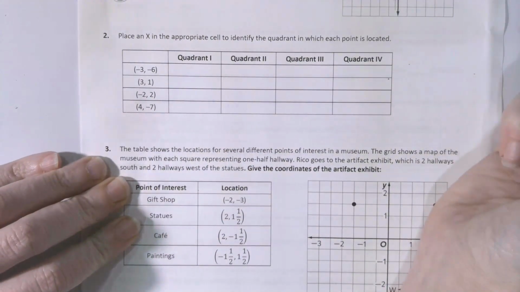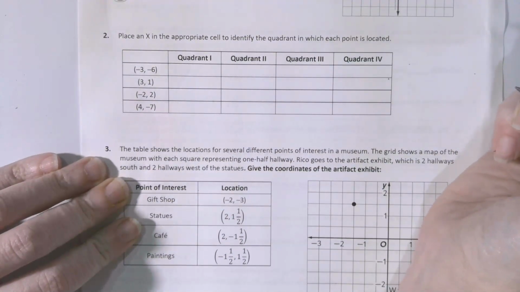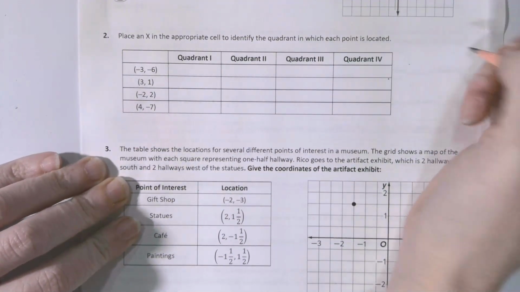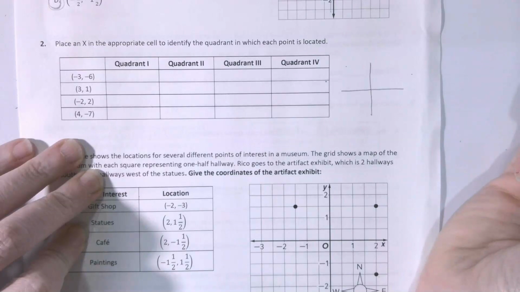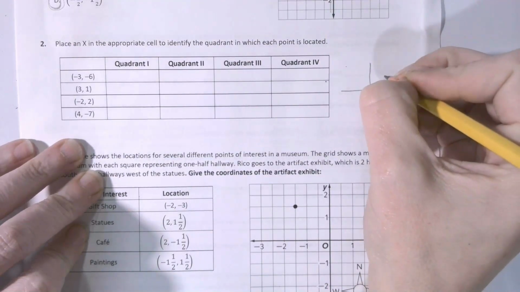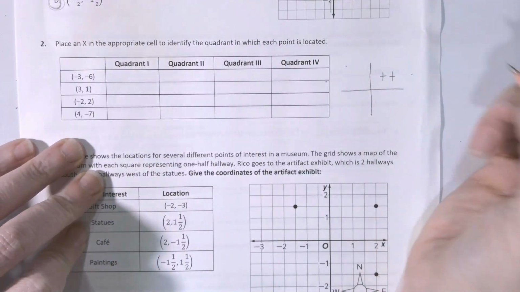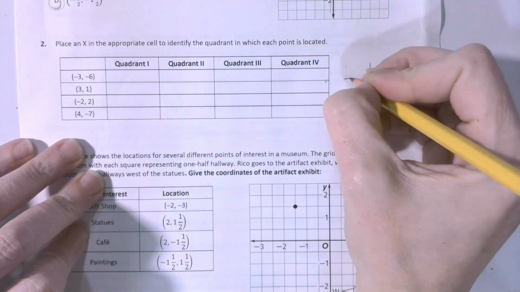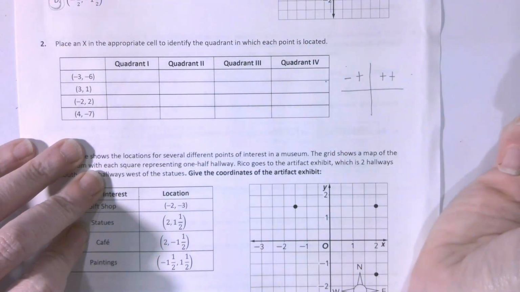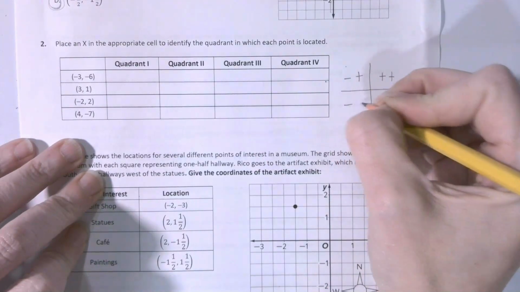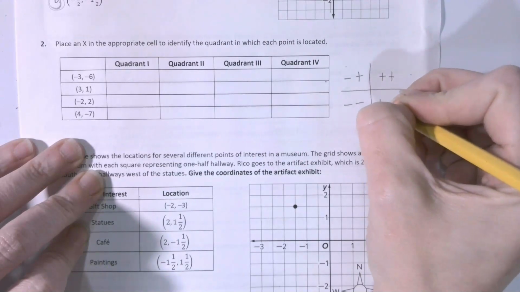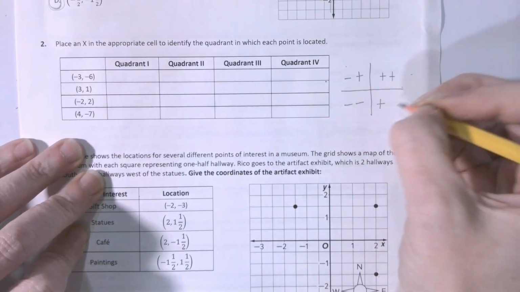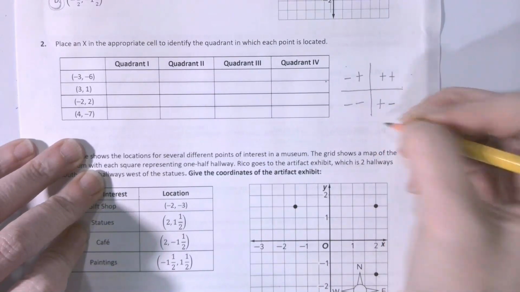For number 2, we want to place an x in the appropriate cell to identify the quadrant in which each point is located. Okay, again, I think it's very helpful to identify the signs for each quadrant. In our first quadrant, we have plus plus. We have a positive x and a positive y. In quadrant 2, we have a negative x, still a positive y. In quadrant 3, we have negative x and a negative y. Quadrant 4, we have a positive x, because we're going this direction on the x-axis, and a negative y, because we're going down on the y-axis.